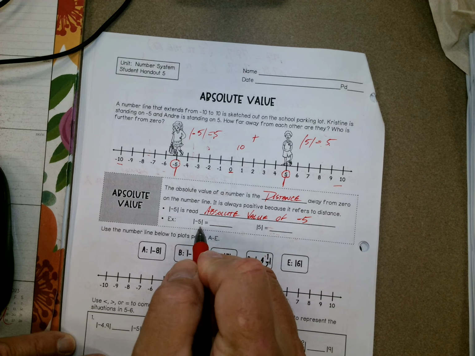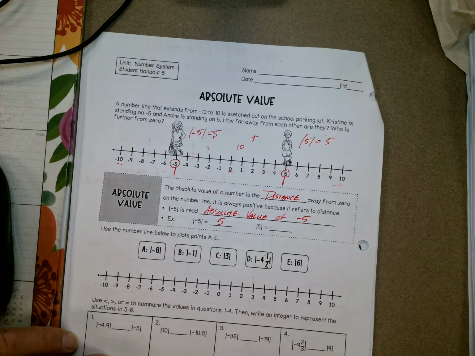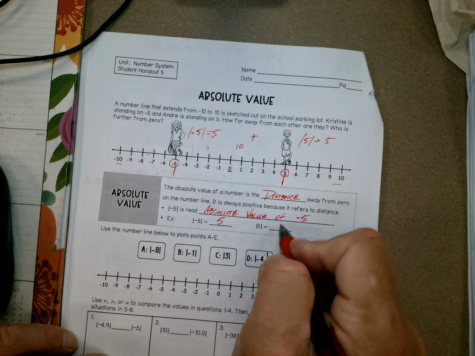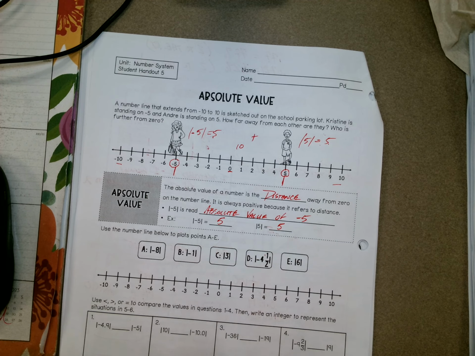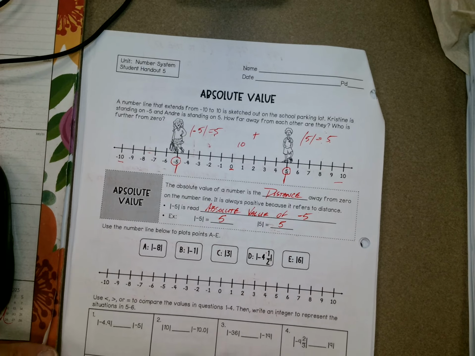What is the absolute value of -5? 5. What is the absolute value of 5? 5. So they are the same. They have the same distance from zero. Okay.